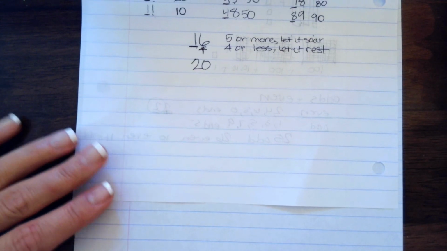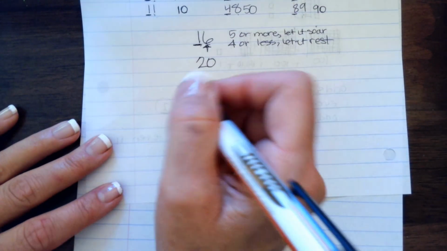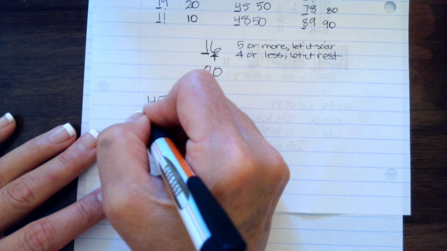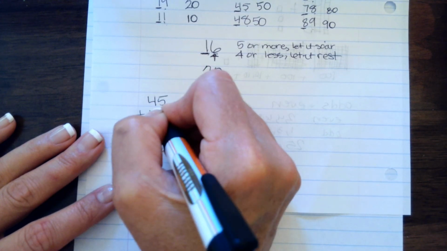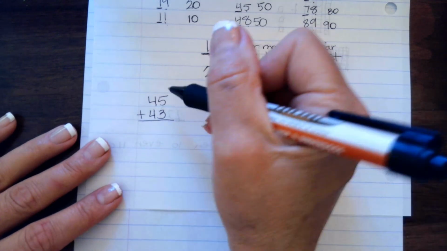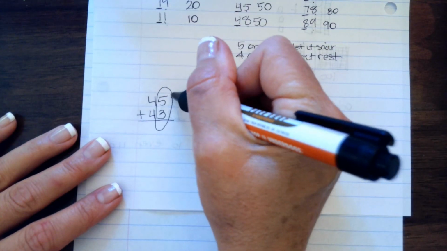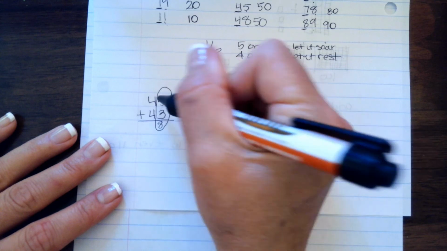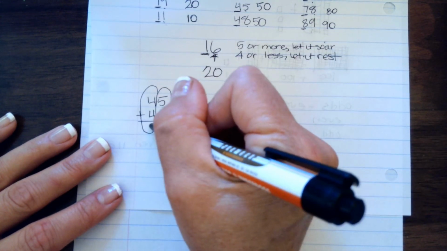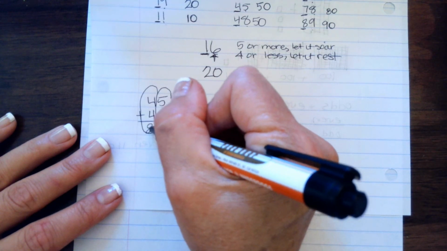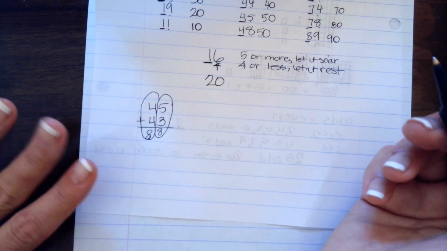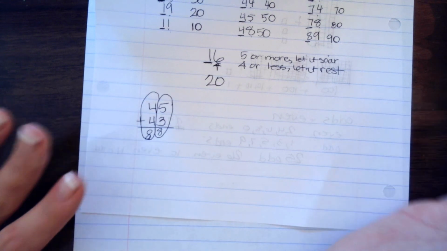Now, here's your jam. Regrouping, you said, was hard, right? So if I have a number like this, first step is to add my ones. 5 plus 3 is 8. My second step is to add my tens. 4 plus 4 is 8. So that's it. That's not regrouping. That's just adding.